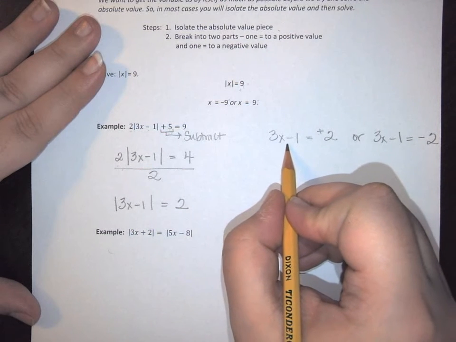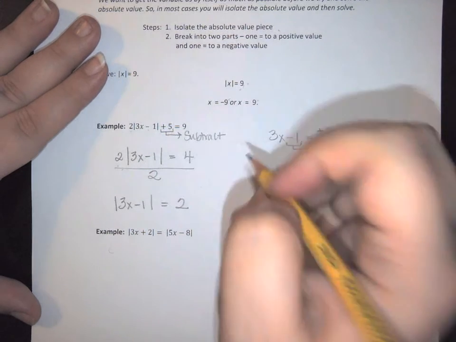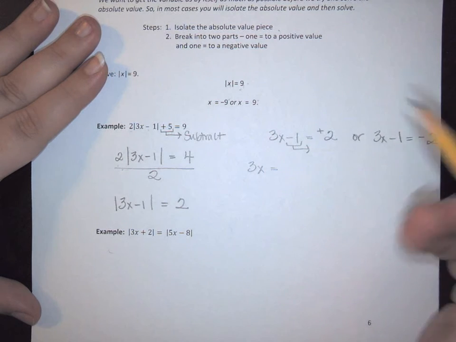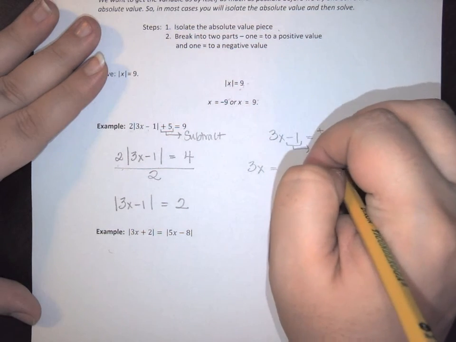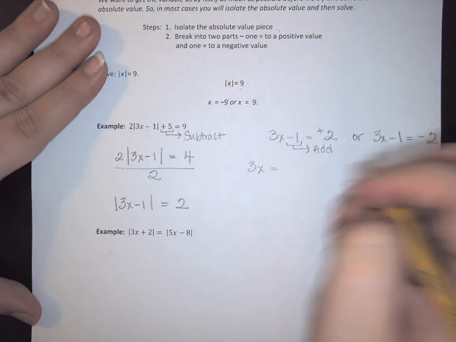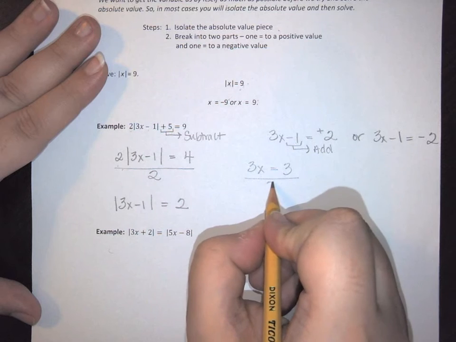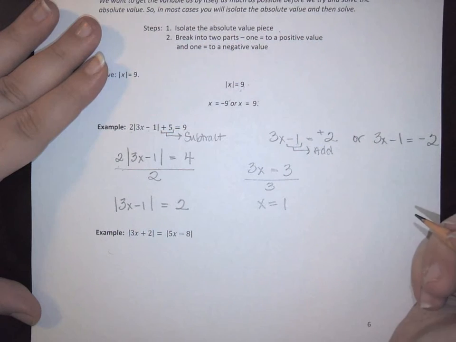So again, I'm going to take this one and move it across my equal sign. So this becomes 3x is equal to, because this is a negative, to move it I have to add. So 2 plus 1 gives me 3. I have to divide everything by that 3 and I come out with x being 1.